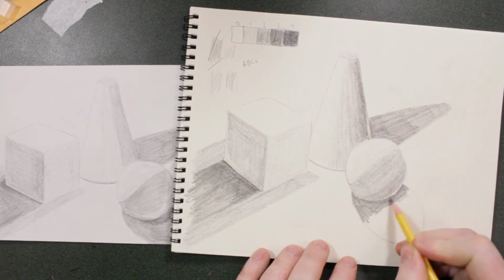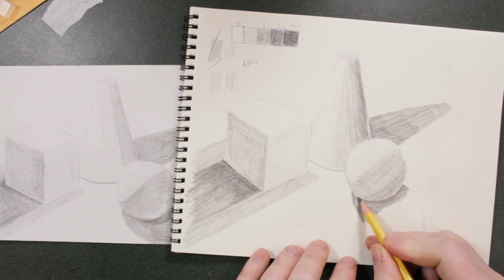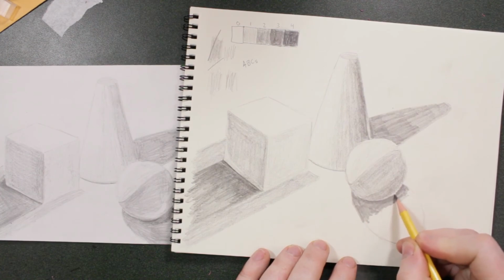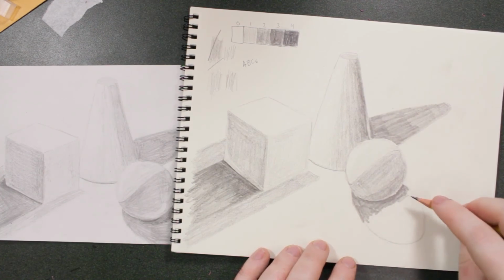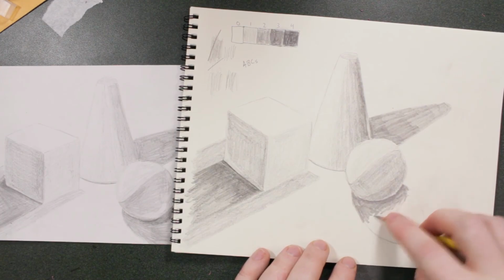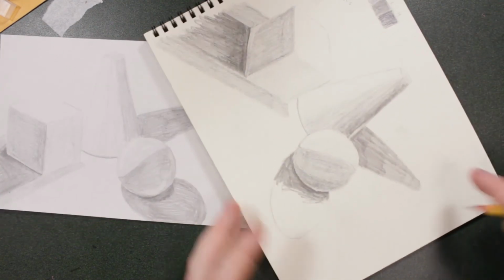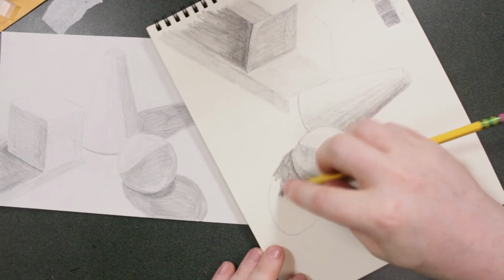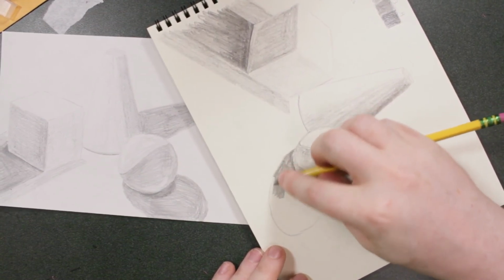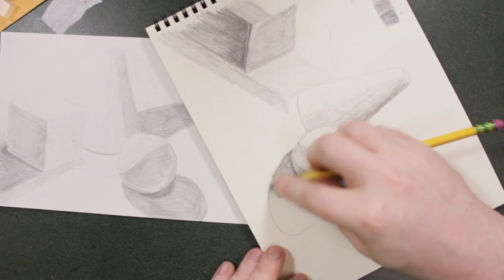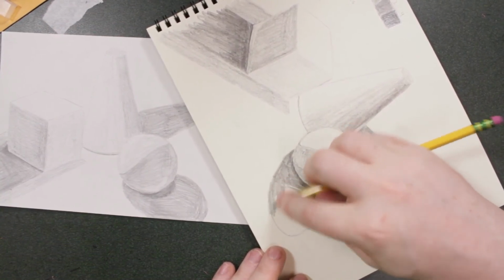And I do just want to make sure that that dark occlusion shadow is even darker than the rest of the cast shadow. And then as I work out, now I'm going to rotate my paper because it's easier to shade this way. As I do work out to the end of this shadow, it is going to get a little lighter to more like a number 2 value.